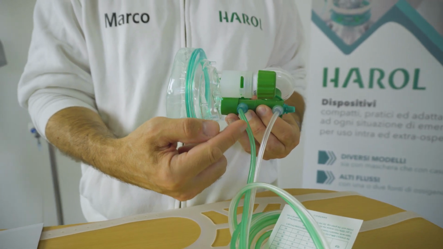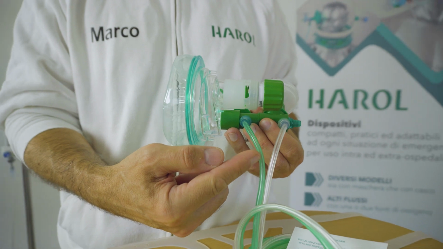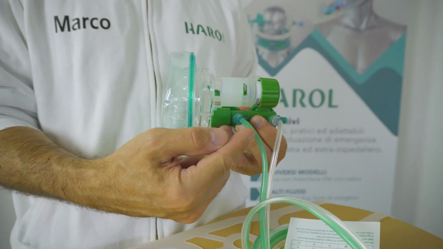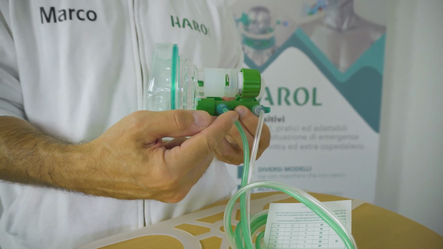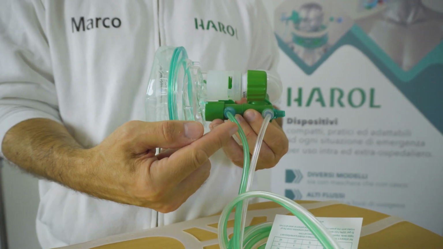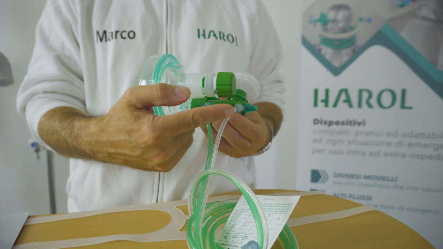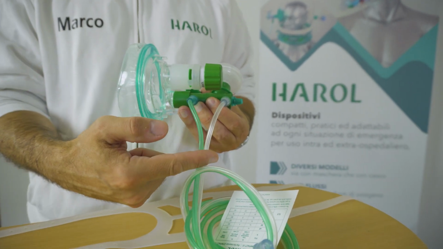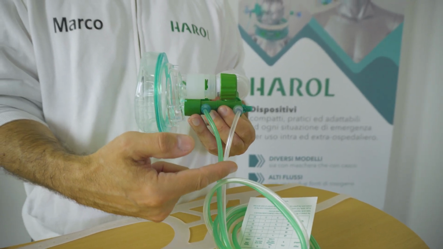The green line must be connected to a 15 liters per minute flow meter. But with a 30 liters per minute device, it will allow to modify the FiO2 from 30% to 100%. The transparent line must be connected to a 15 liters per minute flow meter, and it allows to regulate the output flow up to 80 liters per minute.